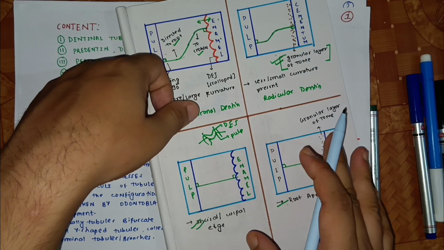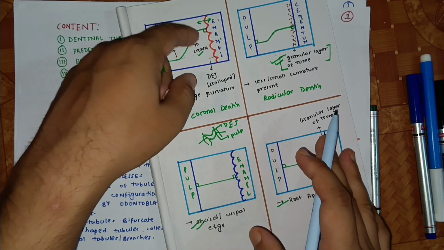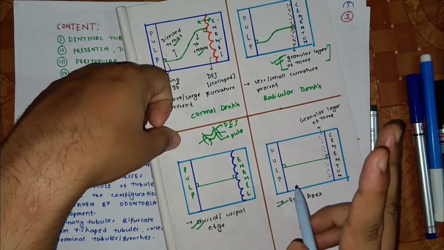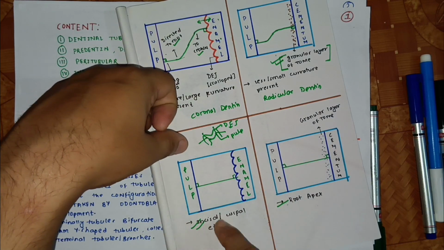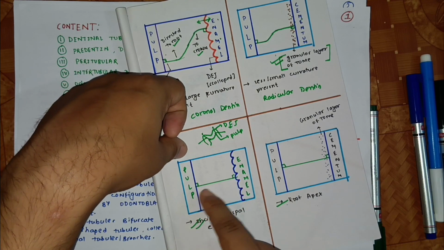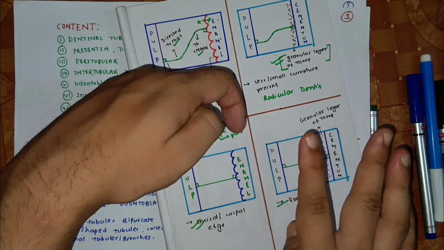All the dentinal tubules present in a tooth are S-shaped, but there are two exceptions. One exception is at the incisal or the cuspal edge, where the dentinal tubules are straight, and they are perpendicular here also, and here also they are perpendicular. So don't get confused.